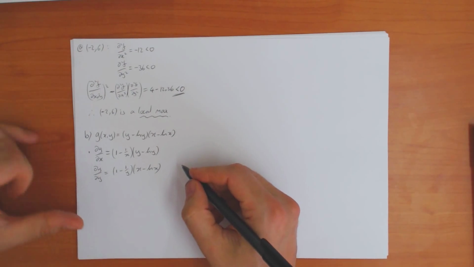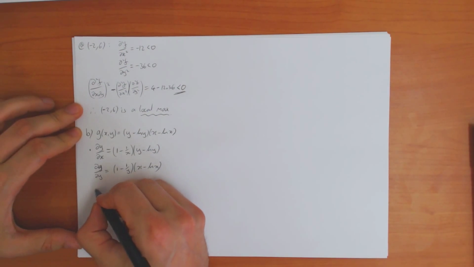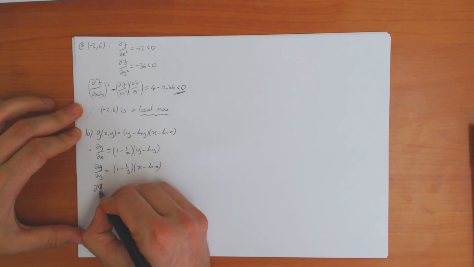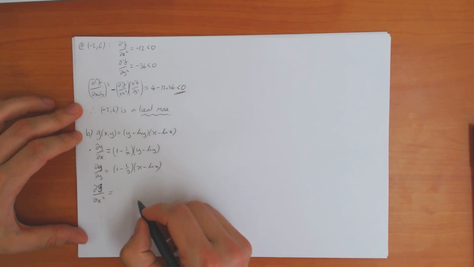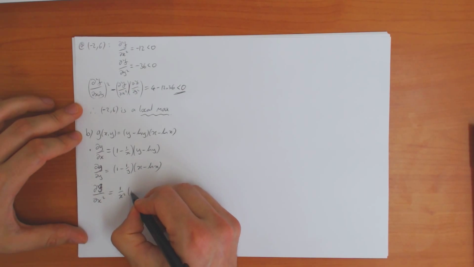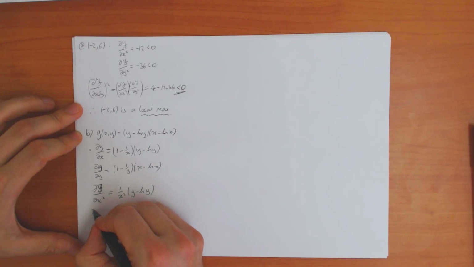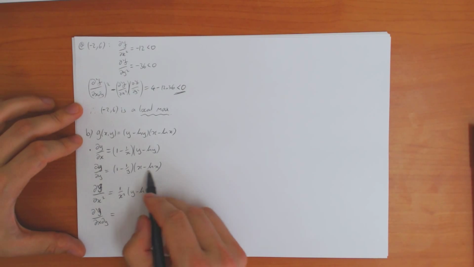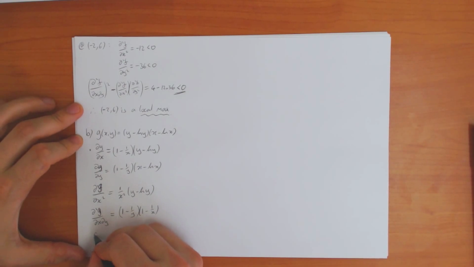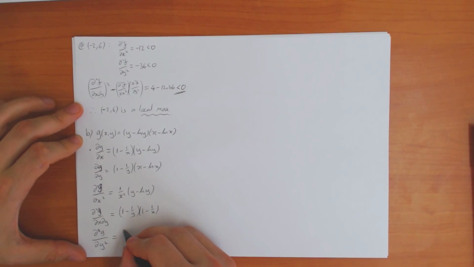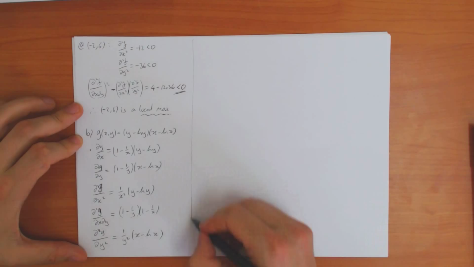There's a symmetry in this function which you can exploit. d2g by dx squared is 1 over x squared times y minus log y. d2g by dx dy is 1 minus 1 over y times 1 minus 1 over x. And d2g by dy squared is 1 over y squared times x minus log x. Okay, so those are all the derivatives we need to know.